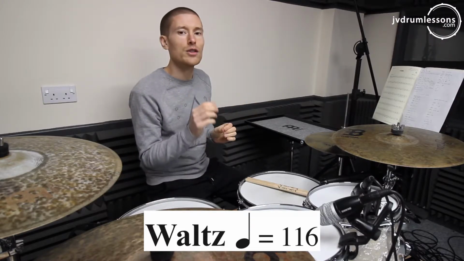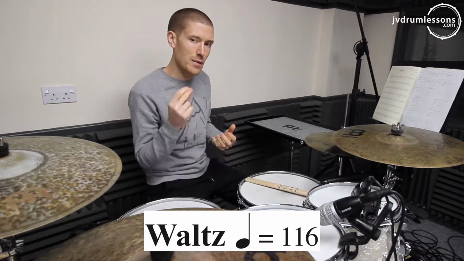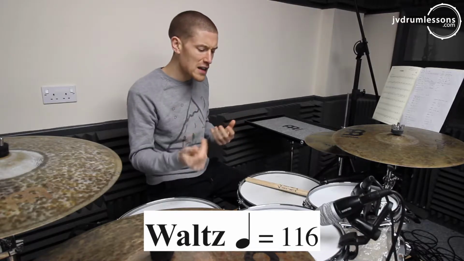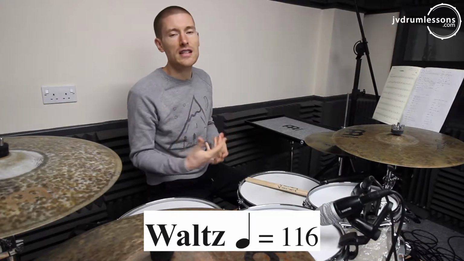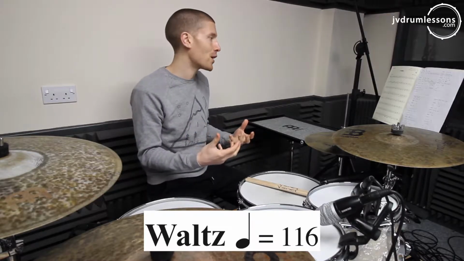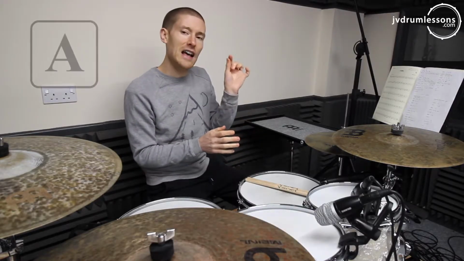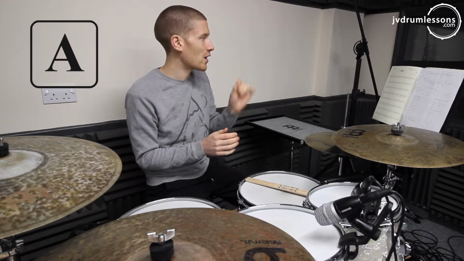Beside that, it says a quarter note equals 116. So that's the tempo of the piece. So you're going to be hearing this quarter note pulse and feeling this quarter note pulse as you play this. And there's going to be 116 of them quarter notes every minute. Okay, so we've got quite a fast tempo. You can see the letter A in a box there. That's a section box, just letting you know we'll be on section A at the start of the piece.